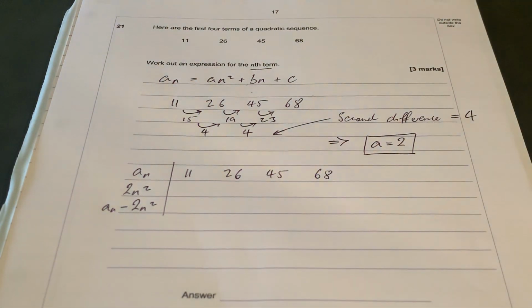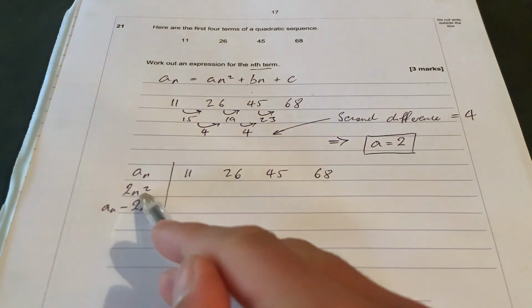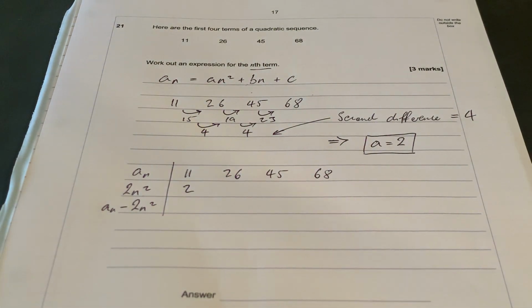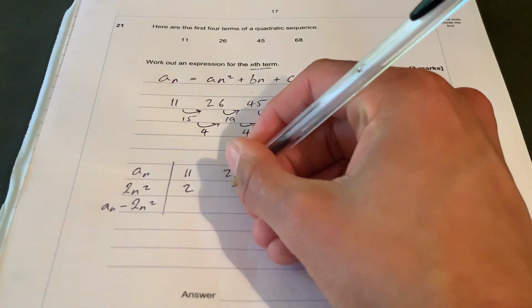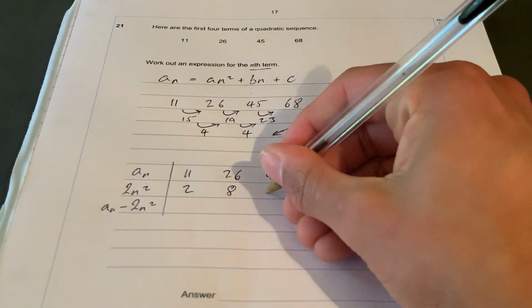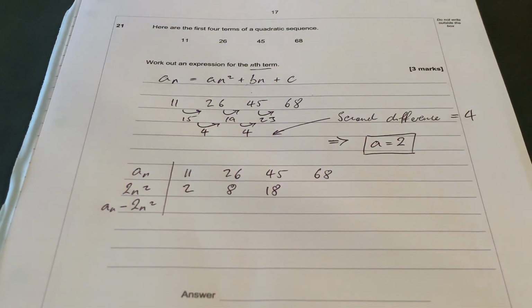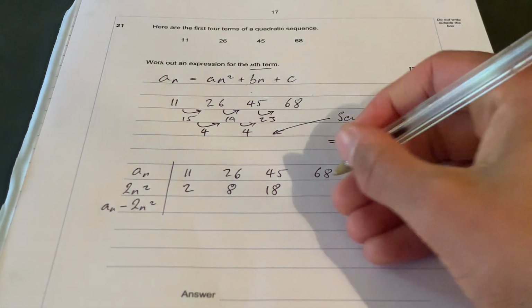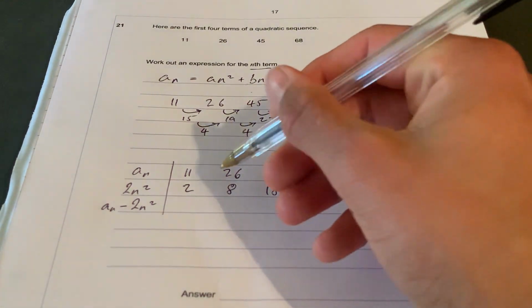And now we've got the 2n^2 terms. When n equals 1, n squared is 1, so 2n^2 is equal to 2. When n equals 2, 2 squared is 4, and we multiply that by 2 to get 8. When n equals 3, 3 squared times 2 is 18. And when n equals 4, we get 16 multiplied by 2, which is 32. So this is what we're subtracting off.